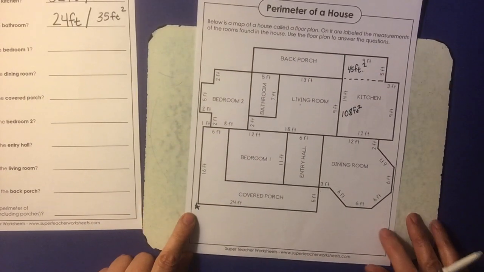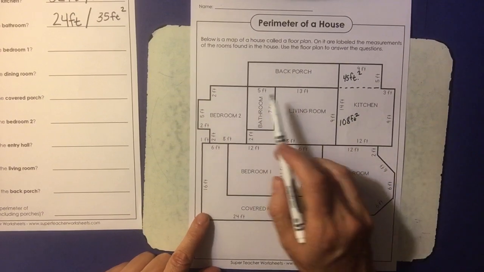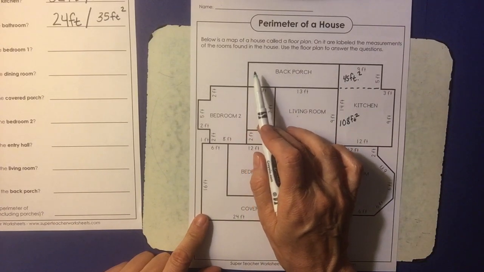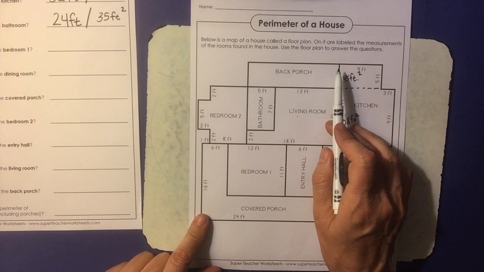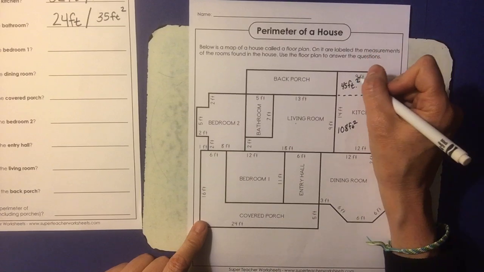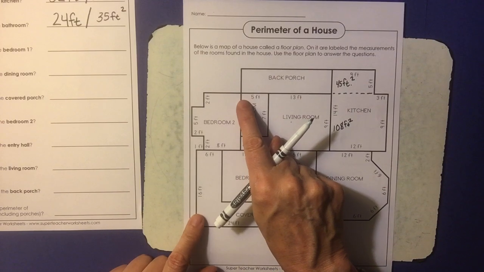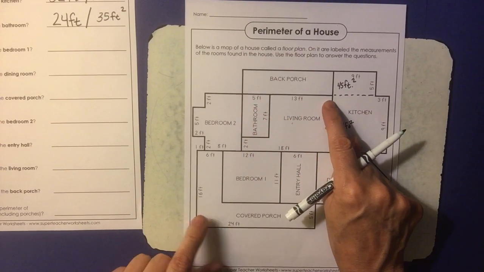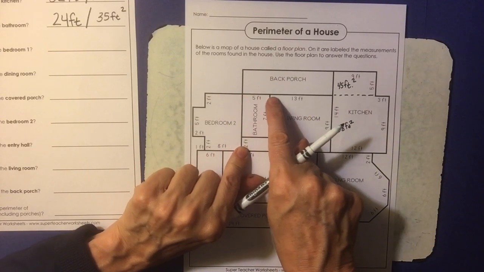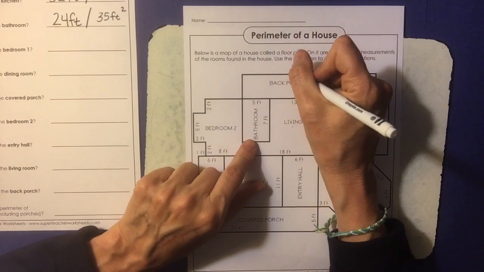The other thing you're going to need to be able to do on this worksheet is figure out the missing numbers, right? So here we have a back porch, and it doesn't have a length to it, does it? We don't know what the length of the back porch is. We know that this part is 9 feet right here, but we don't know this part. So there will be lengths on the opposite side that might give you some clues. The porch goes from this part of the bathroom all the way over to the living room. So 5 feet plus 13 feet, and that is 18 feet.